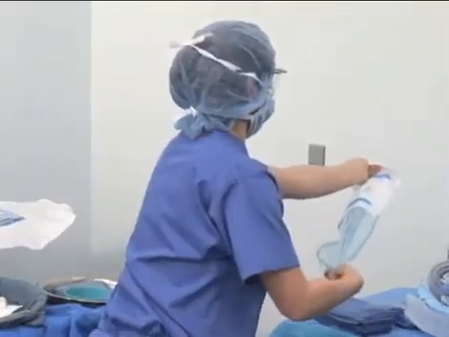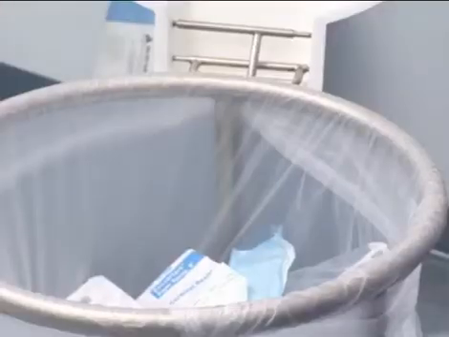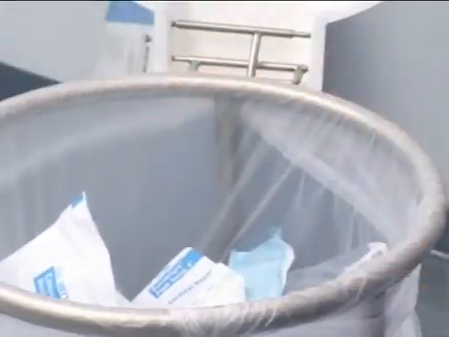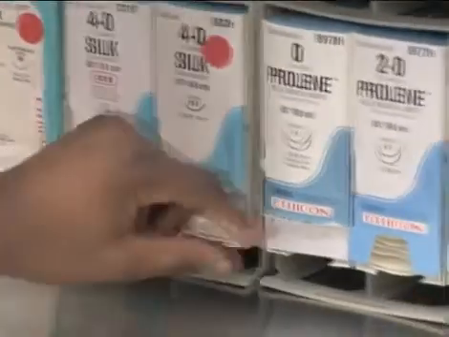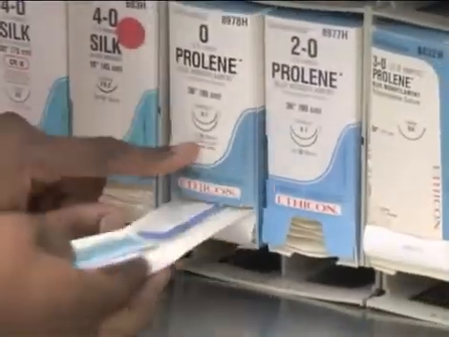While opening sterile supplies, place clean wrappers in clean trash receptacles. Do not use kick buckets or biohazard bags for clean waste. Extra sutures, special equipment, and implants should be held unopened until the surgeon asks for them. This prevents waste.